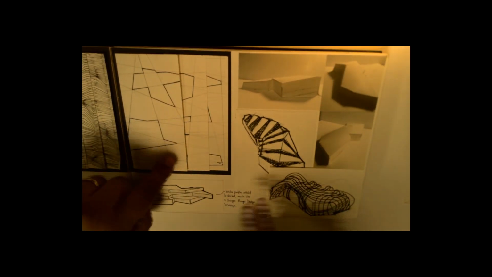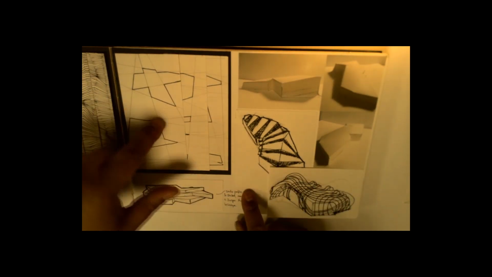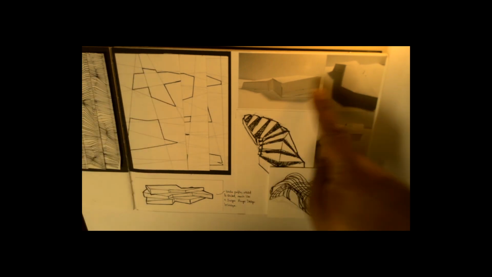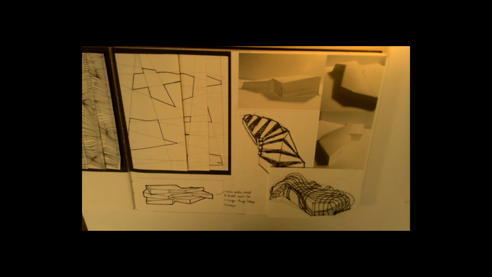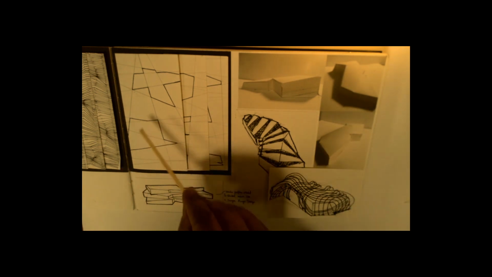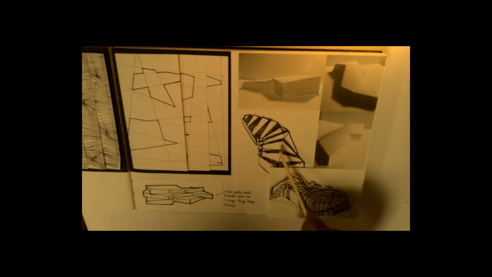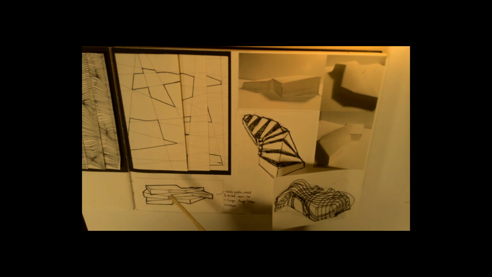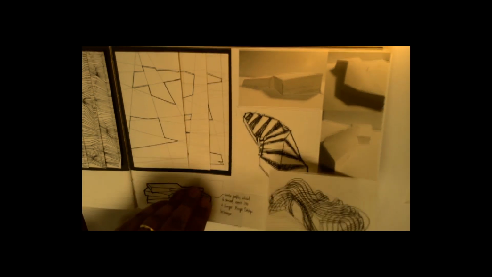So again, we've got here some starting points, so you can get the students to take those elevations and turn these into models. You could get them to take these elevations, draw them out and turn them into actual drawing ideas. So this is just this shape rotated, and you can see this shape here.